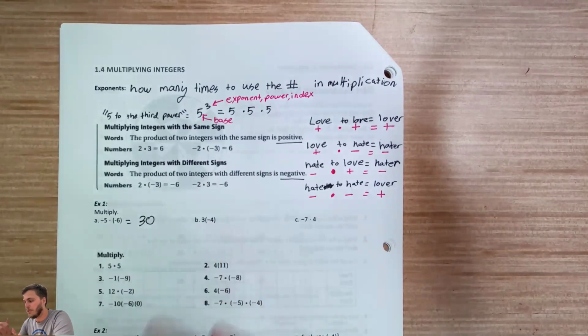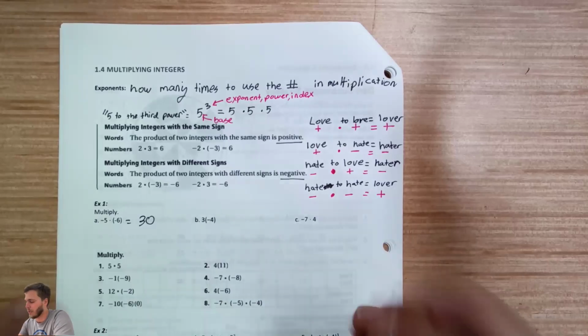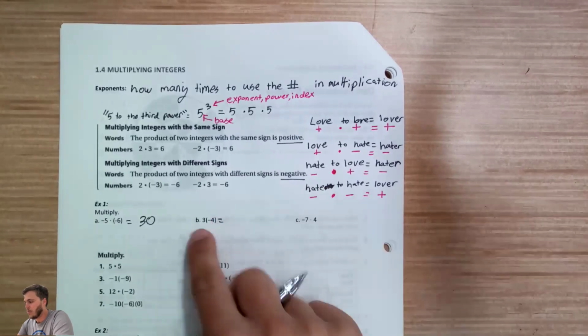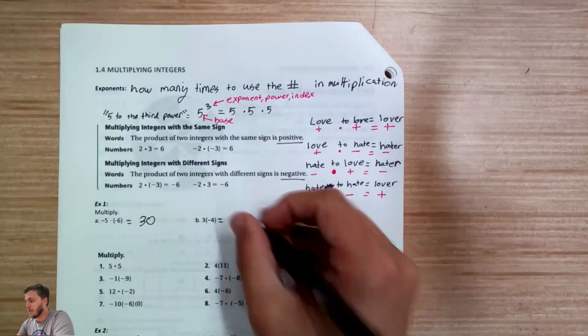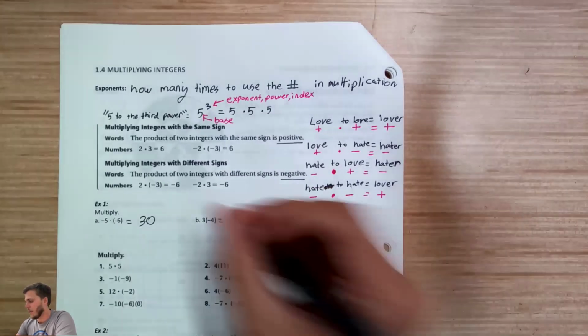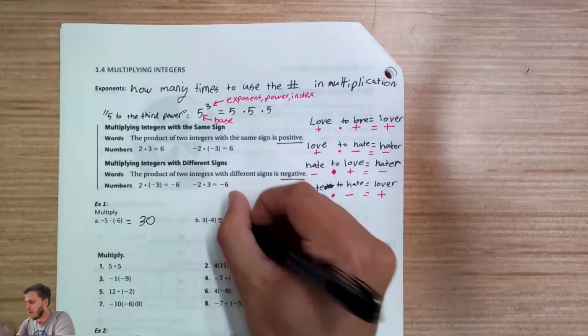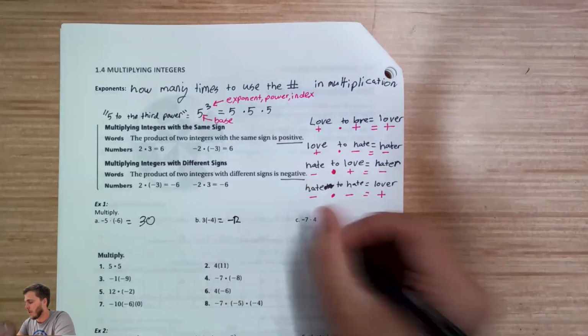Hopefully you've seen when I put the 3 and that -4 in parentheses right next to it, that means multiplication. Positive times a negative, we're going to become a hater and give us a negative number. All right. -12.